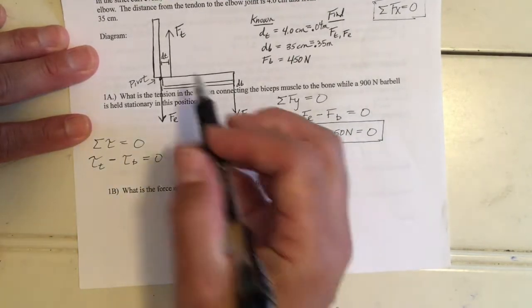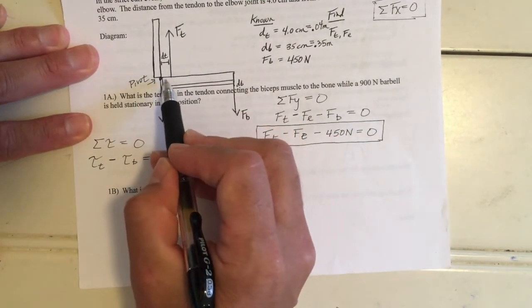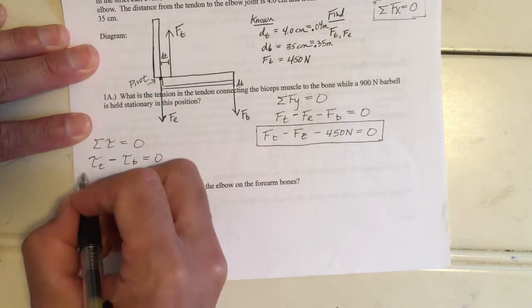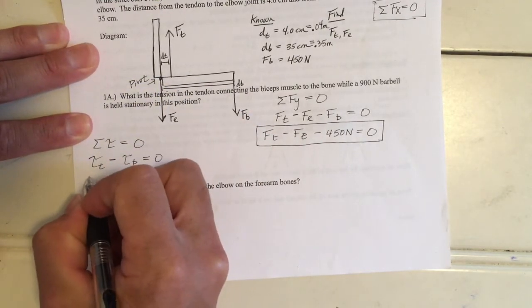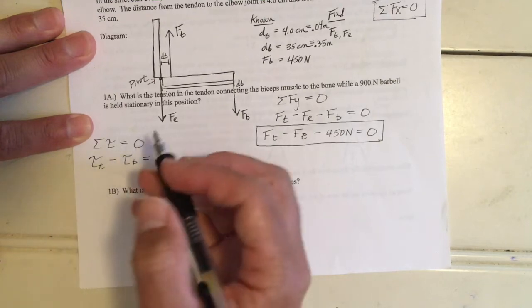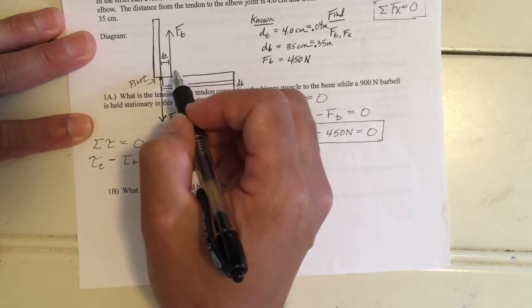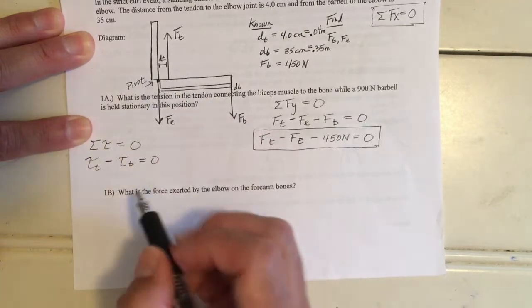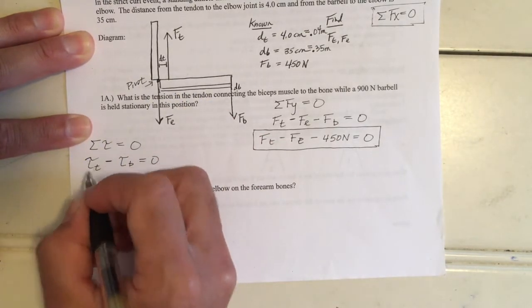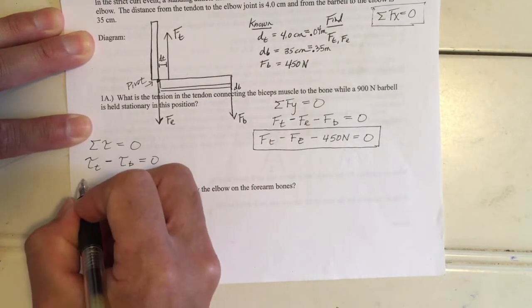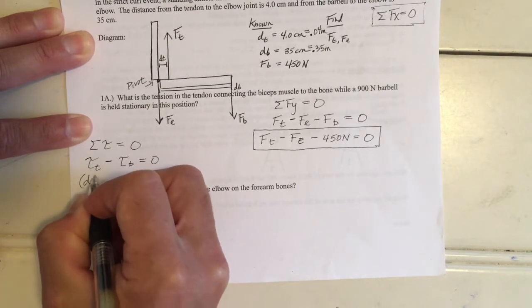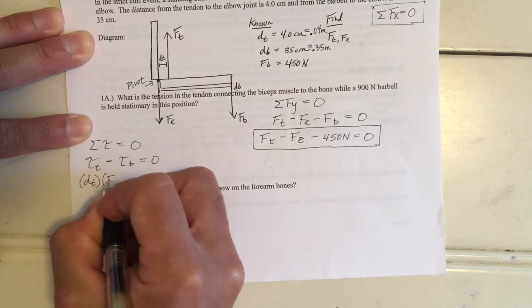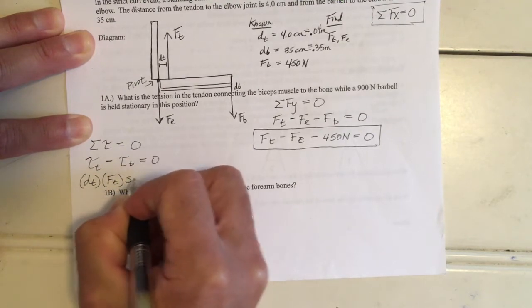Now we can say, well, here's our R value, right? So the torque due to the tendon is going to equal RF sine 90, because both of these are perpendicular already, so these are very easy to find torques for. So we can say that the torque due to the tendon is equal to the distance to the tendon times the force of the tendon times the sine of 90.